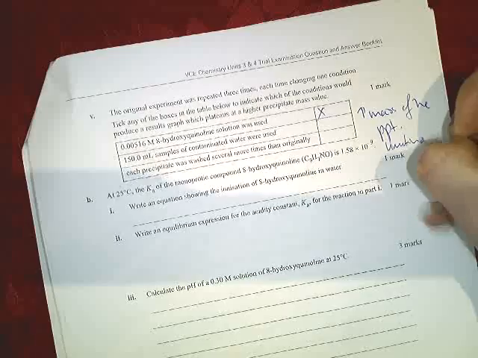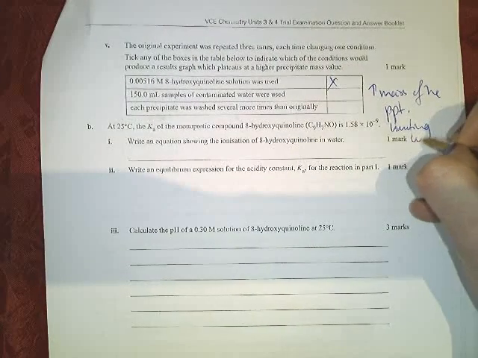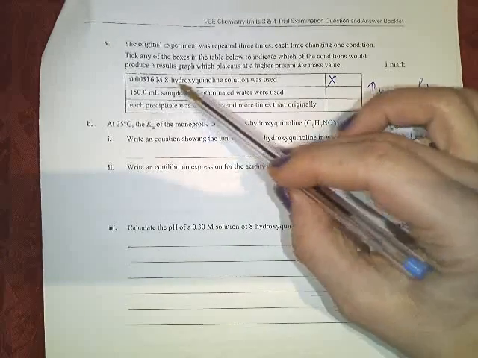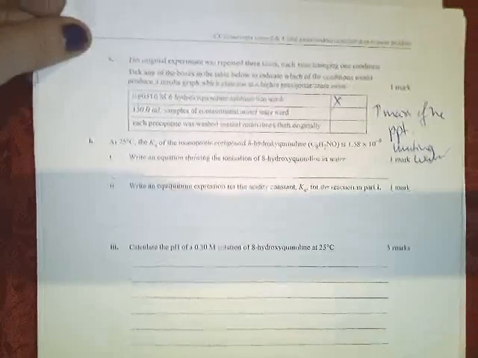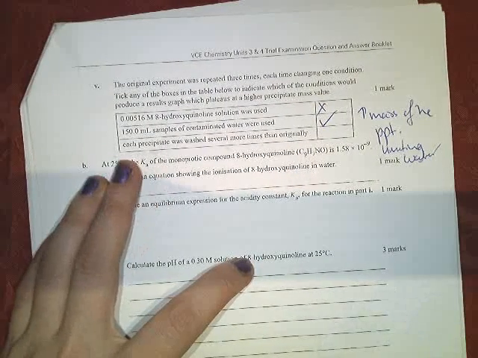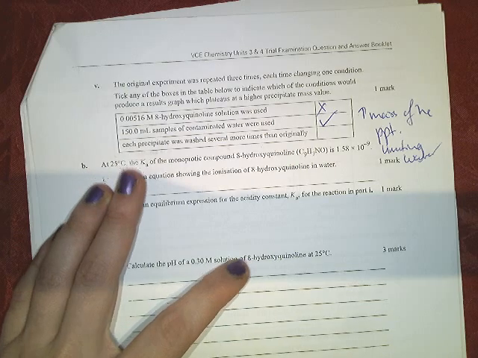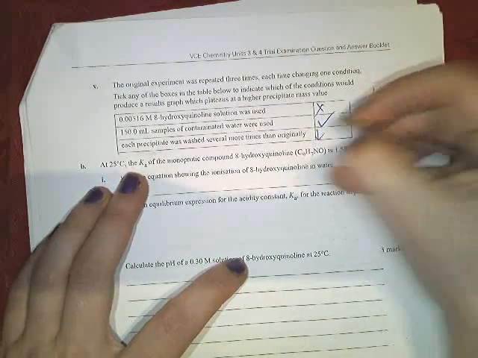If you think about what the limiting reactant is, it is the 100 ml sample, so the water. So if we increase the concentration of what we're precipitating with, it's already in excess and it produces a maximum mass of 25 milligrams, so that's as much as we're going to get. 150 ml sample of contaminated water, well, definitely. Each precipitate was washed several more times than originally. If anything, that will decrease the mass, so no.